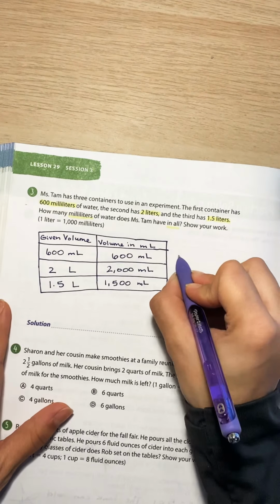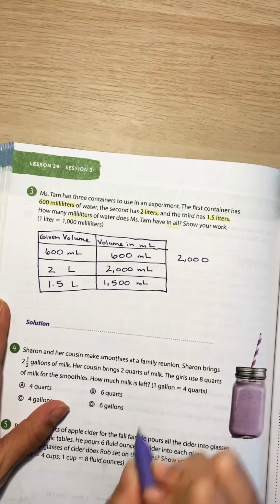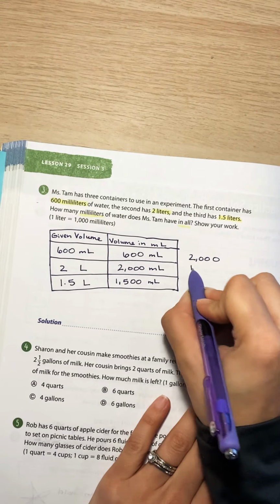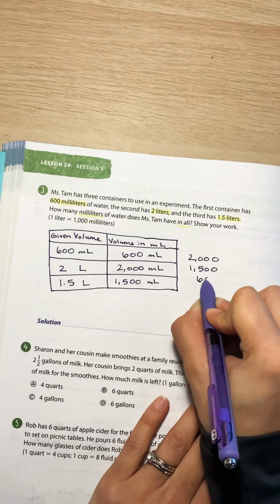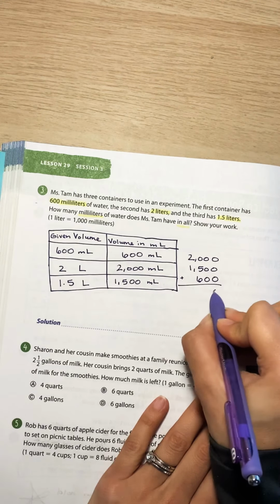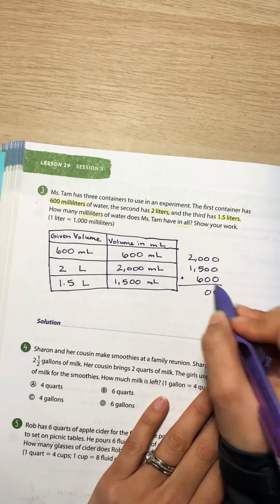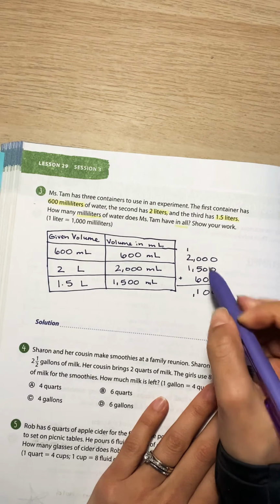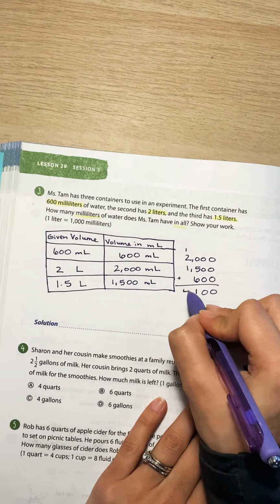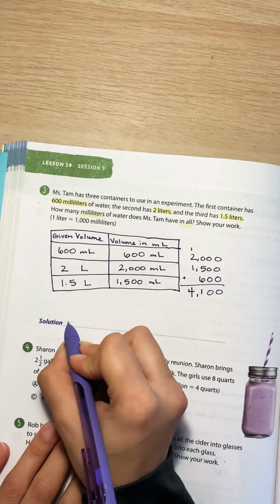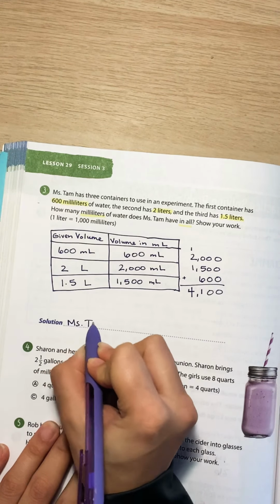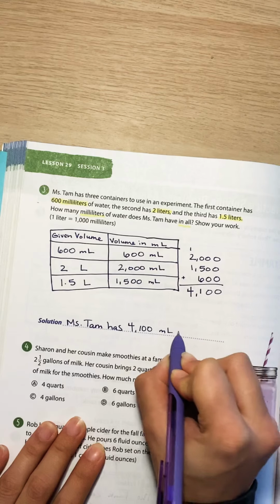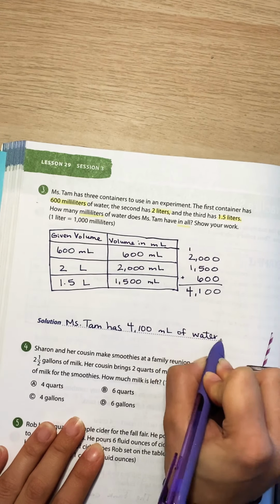Add them together to find the total. How much water does she have in all? So stack them by place value. Can you see? Yes, you can see. Okay, 2,000 plus 1,500 plus 600. 0 plus 0 plus 0, 0 plus 0 plus 0, 0 plus 5 plus 6, 5 plus 6 is 11. Regroup, there's my comma. 1 plus 2 plus 1 is 4. Okay, that's how much water she has total. Ms. Tam has 4,100 milliliters of water.